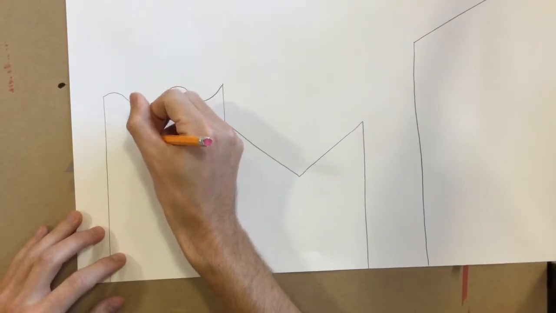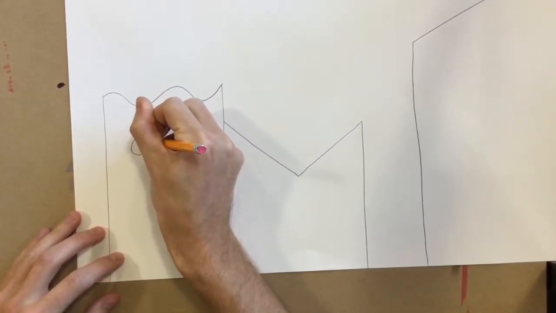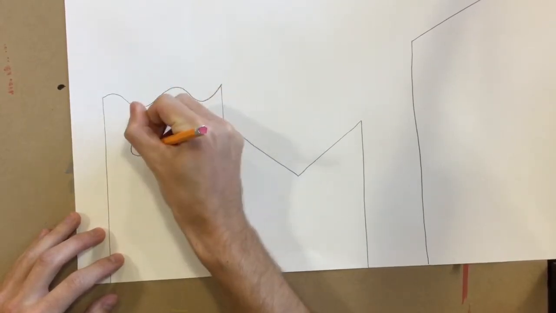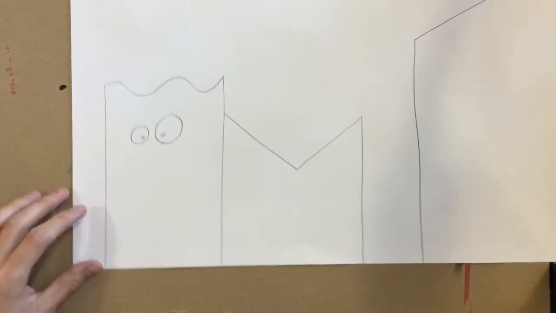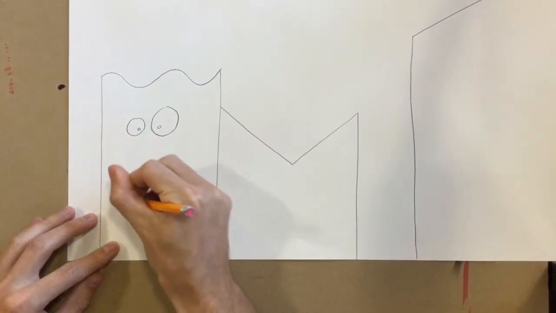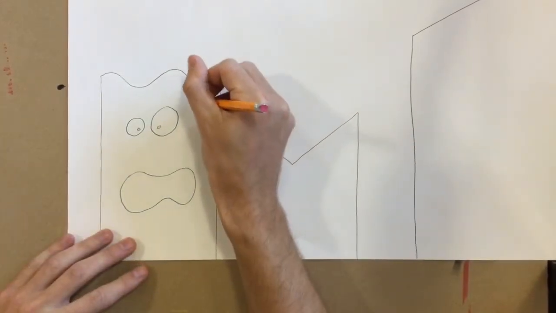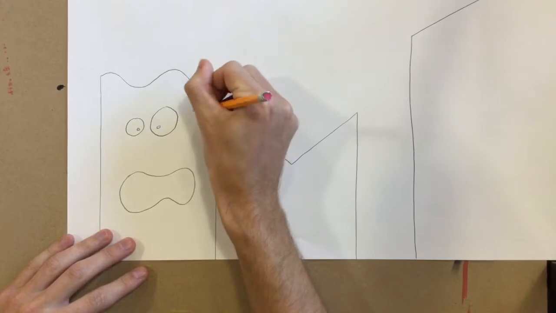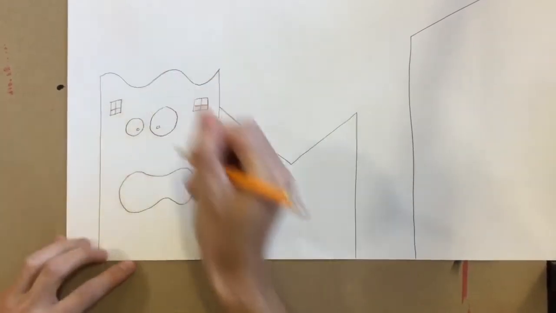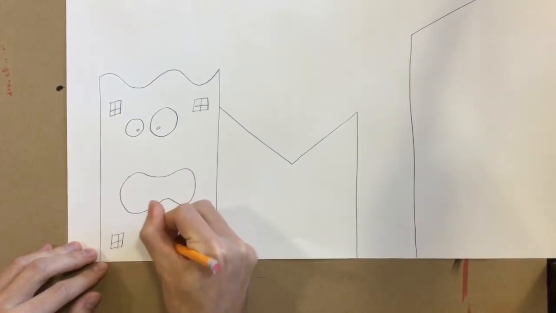So we saw that Mr. Rizzi liked to use some wild expressions. So think about what kind of eyes you want to use. I'm doing one big, one little here. He's got a yelling mouth. I can give him a couple windows, which are squares. Don't overdo it on the windows. You don't want to have 100 of them because that would take you forever to trace.